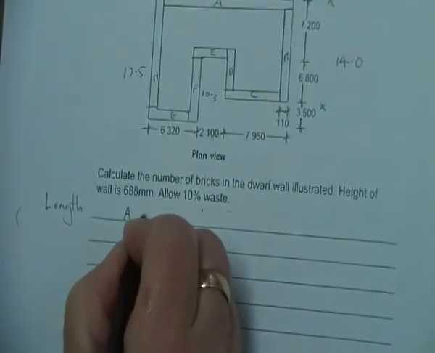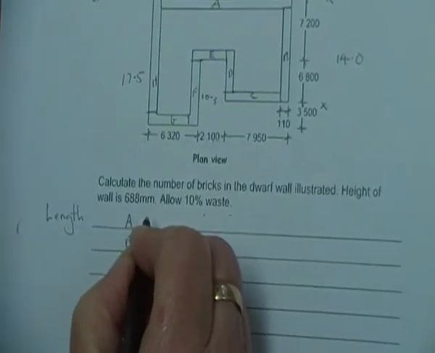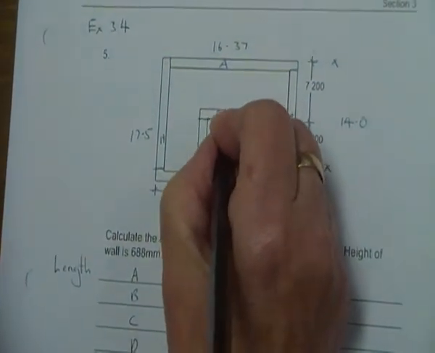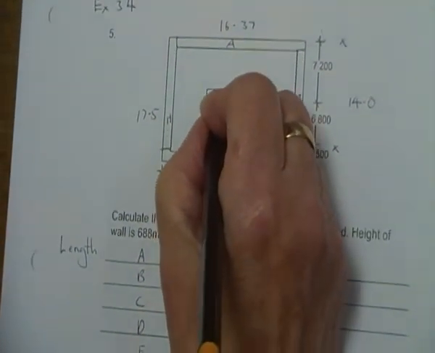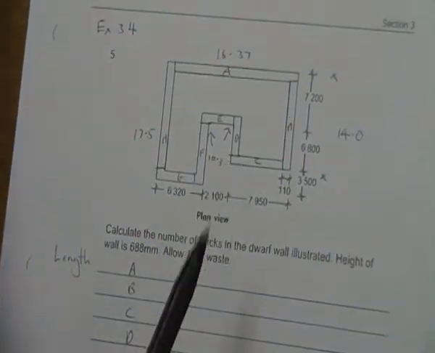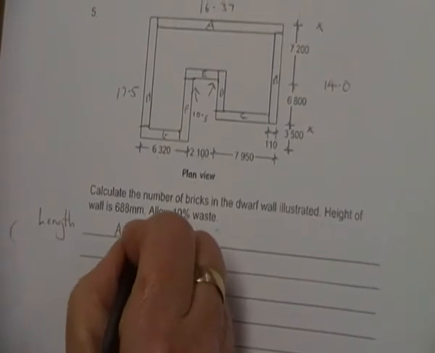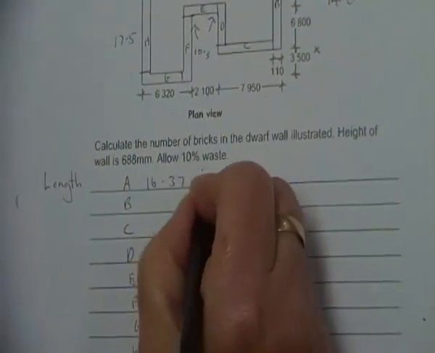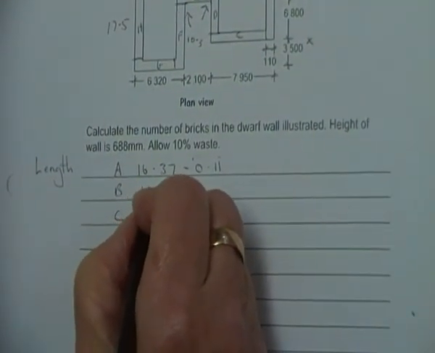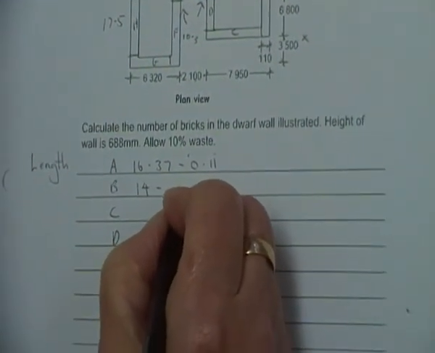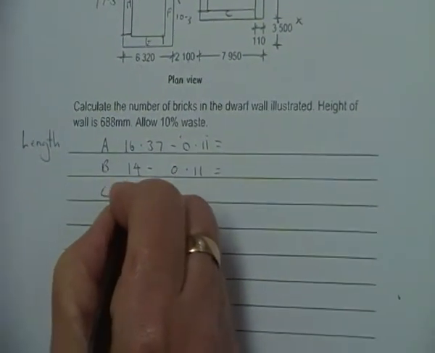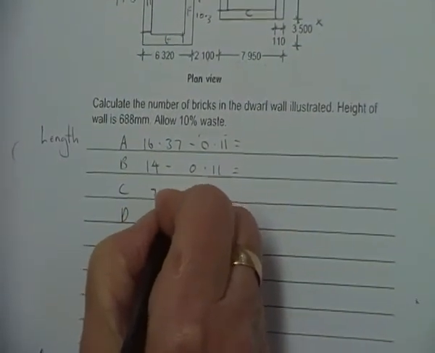Okay, so when we're going here, this is where our internal corners are, but something happens. So I'm going to go around this one slowly because this is a little bit trickier. So A, I've got 16.37 and I'm going to minus 0.11. B is 14 and I'm minusing 0.11. C, I'm going to be doing 7.95 minus 0.11.